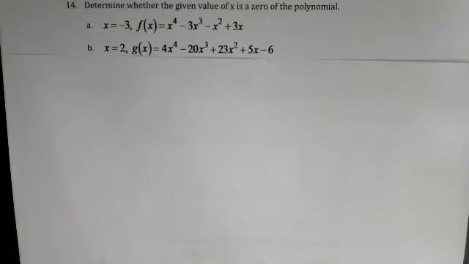Determine whether the given value of x is a 0 of the polynomial. So how do we see if something is a 0? How would you see if that works?